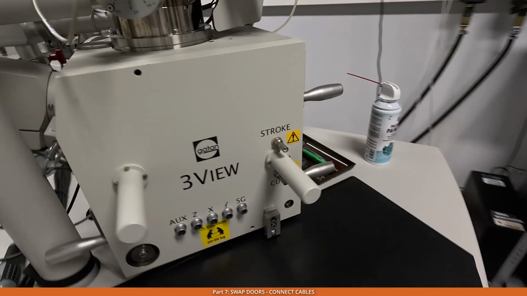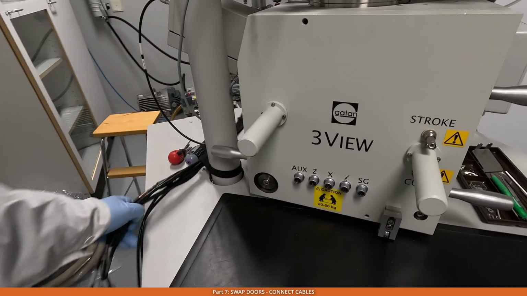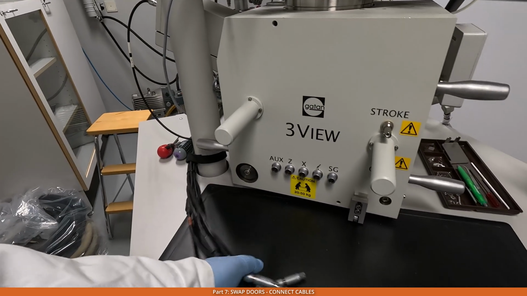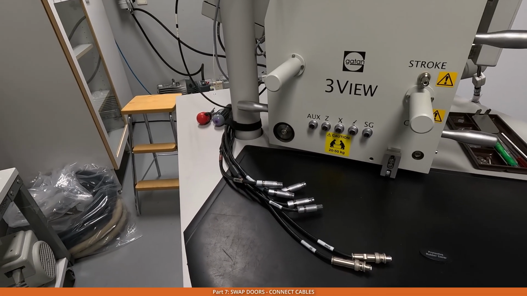And now we need to connect these cables. It's pretty straightforward. There are 7 cables and they're all labeled. Let's connect them now.